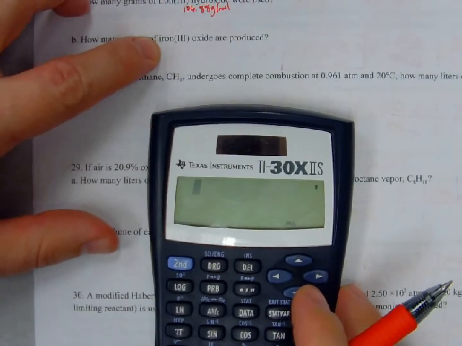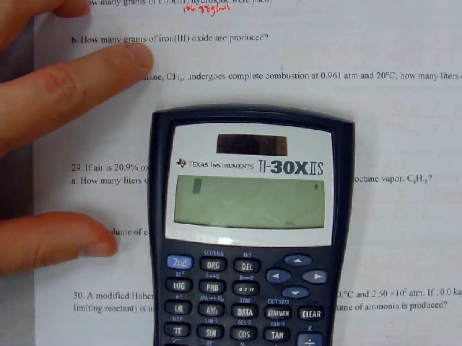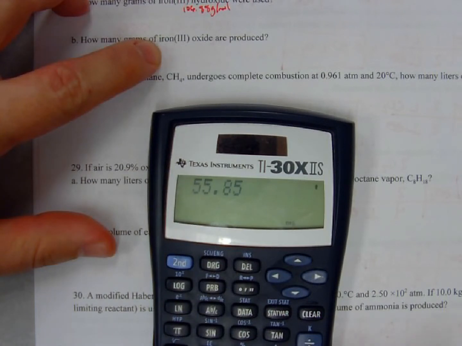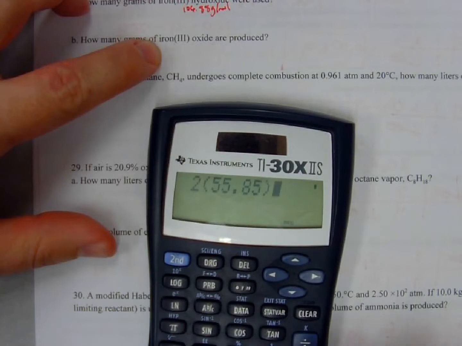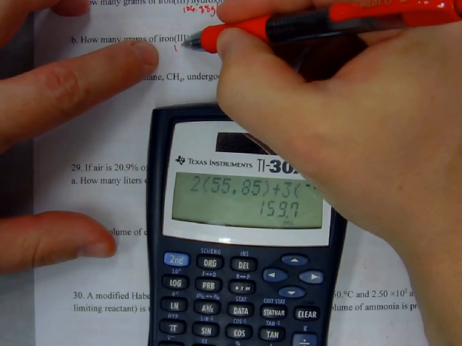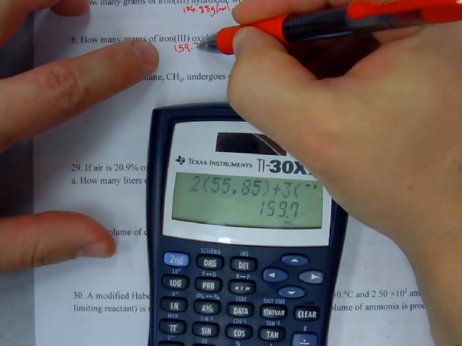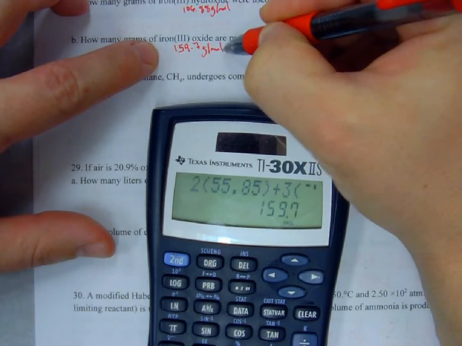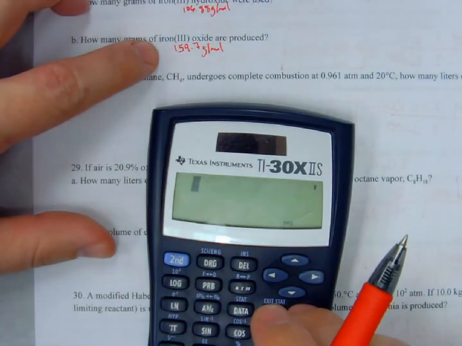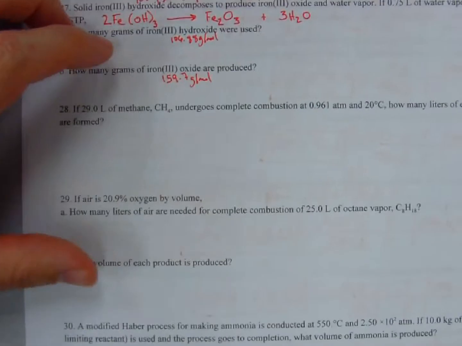But I'll also do iron 3 oxide to help myself out a little bit later. You always want to do future self you a little bit of a favor. So 55.85. There are 2 of those. And I'm going to add that to the mass of 3 oxygens. And I come up with a pretty large mass, 159.7 grams per mole. And we're ready to set up some calculations.